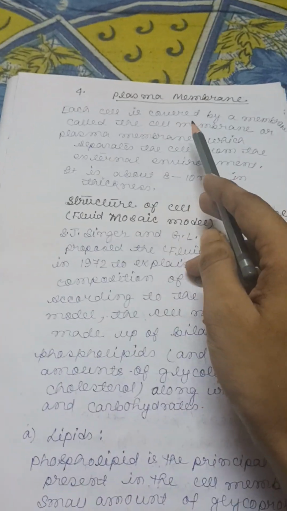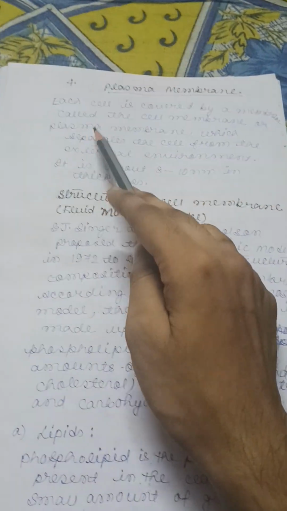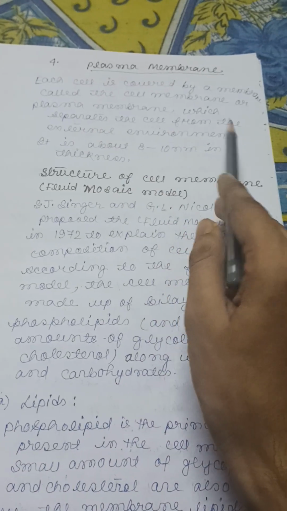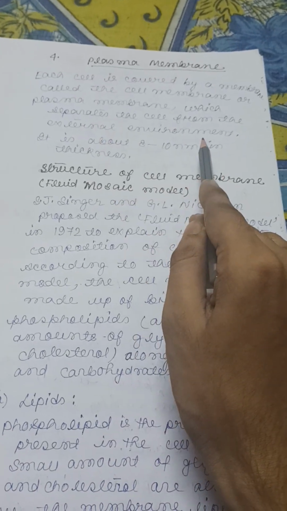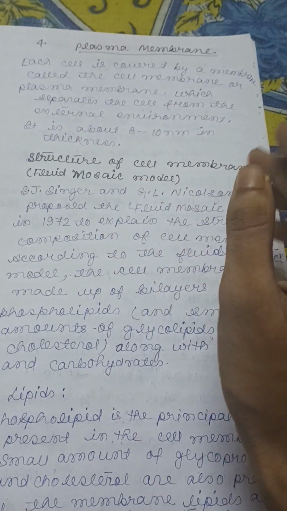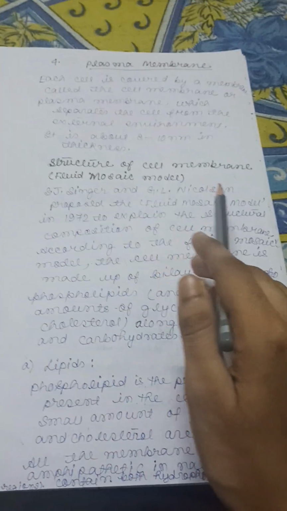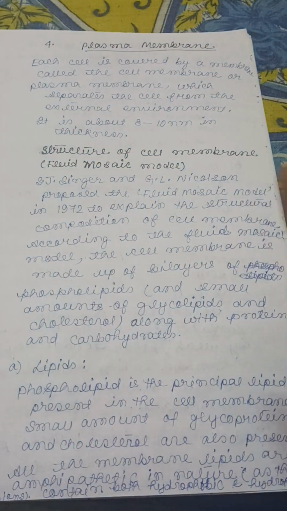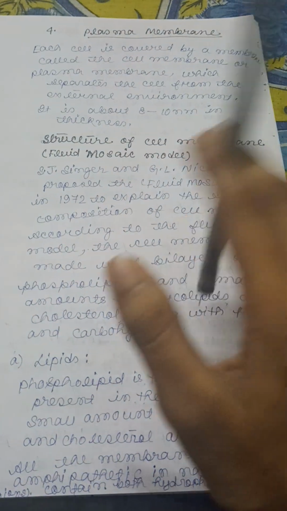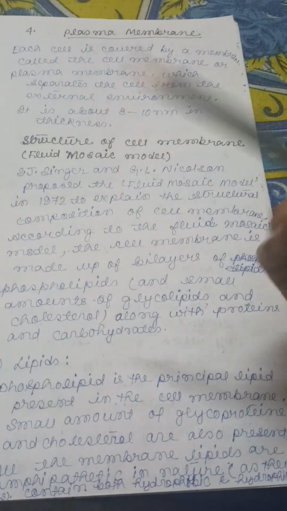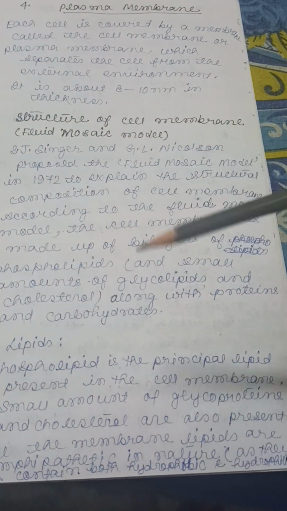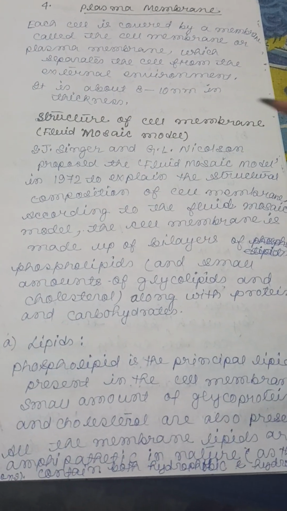Here I will be explaining about the plasma membrane. Each cell is covered by a membrane called the cell membrane or the plasma membrane, which separates the cell from the external environment. It is about 8 to 10 nanometer in thickness. Structure of cell membrane: it is described by the fluid mosaic model. S.J. Singer and G.L. Nicholson proposed the fluid mosaic model in 1972 to explain the structural composition of the cell membrane.